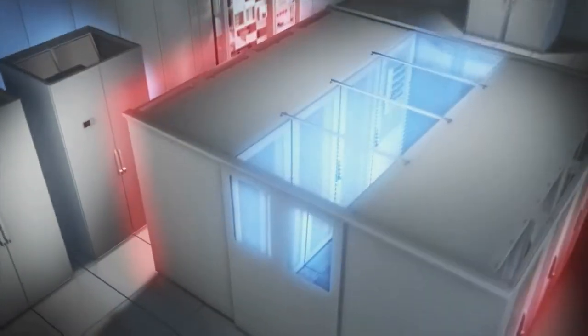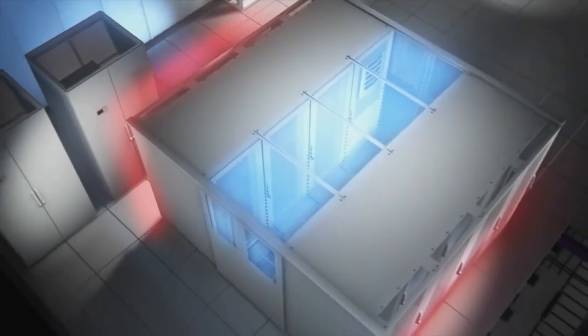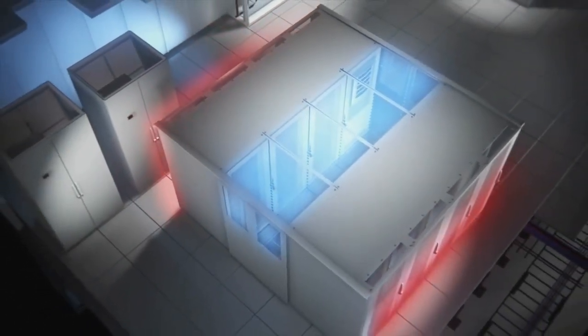Separating hot from cold air boosts efficiency. Cold air stays in front, warm air stays in back, and they don't mix anywhere in the room.